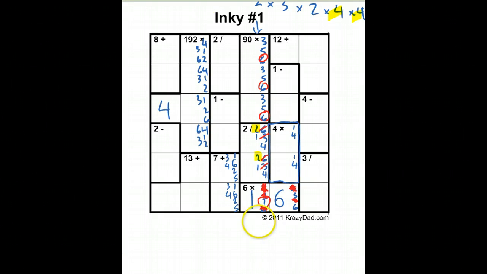Okay, let me go ahead and erase some of these other guys here. So if a 1 has to go here, I can safely eliminate the 1s from this cage here. So a 2 and a 4 must go somewhere here.